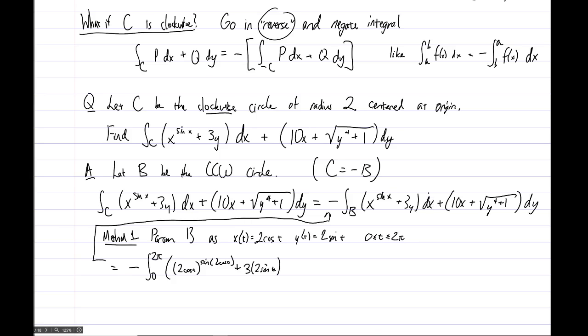dx gets replaced with the derivative of x followed by a dt. So we differentiate 2 cosine t. Make sure to get some parentheses here. First close those set of parentheses. Then dx over dt would be negative 2 sine t, and then we need to include a dt, plus the second integral for this next part. Actually, let's make sure that minus sign carries properly.